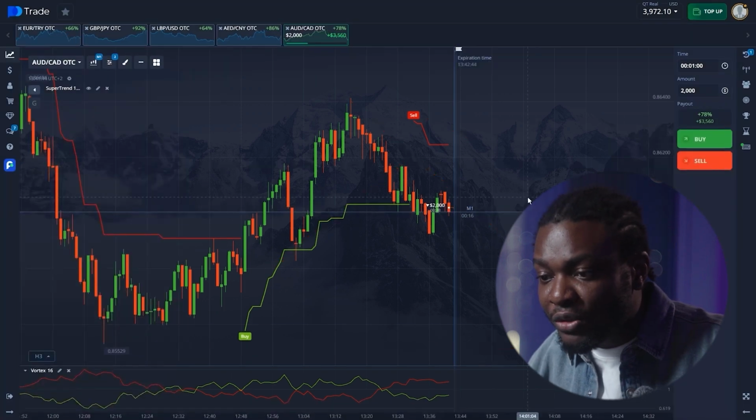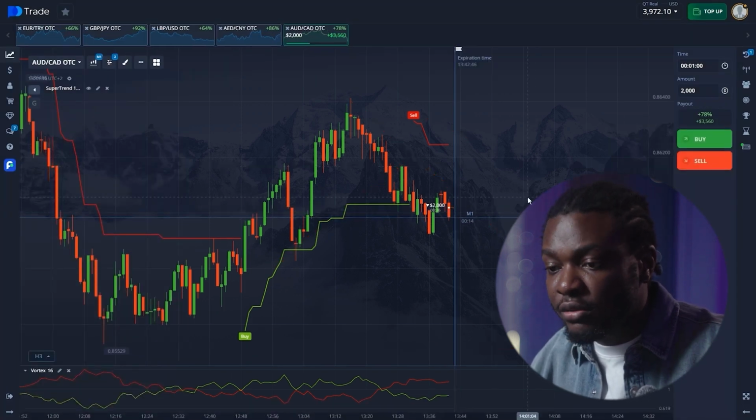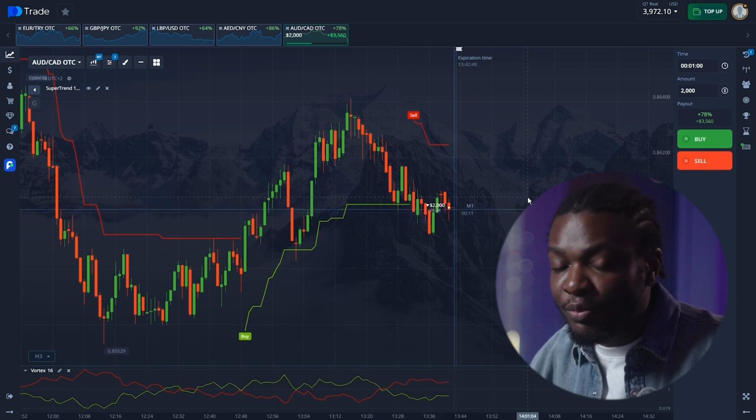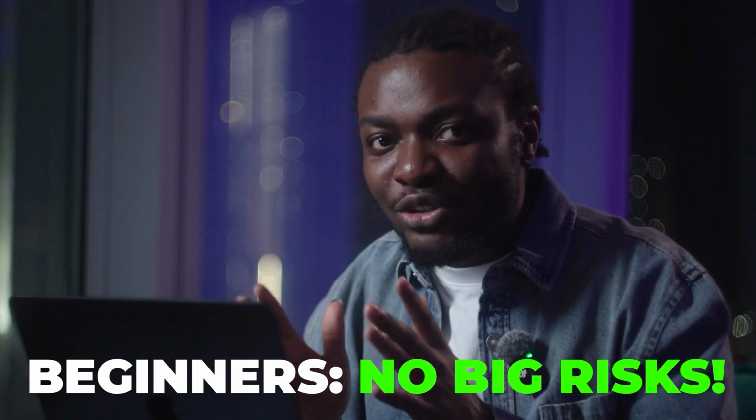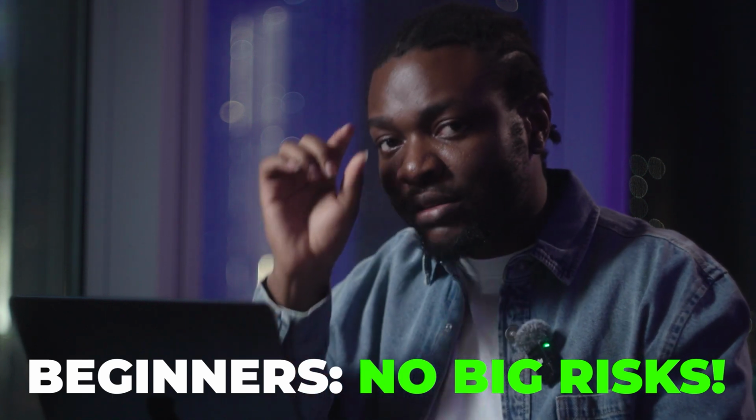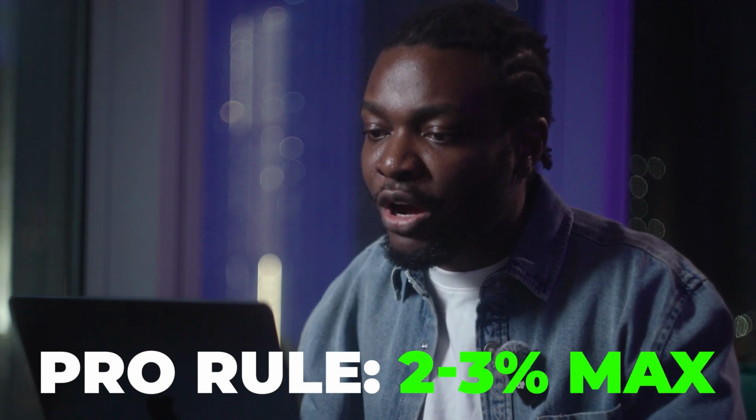This is our final trade with a risk of $2,000. I can afford this because I am well in profit. However, I recommend for beginners to avoid risking such large amounts of money. Always start small. At minimum, you should maintain capital for about 10 to 20 trades. But the professional approach is always to risk 2 to 3% of your account balance per trade. So if you have $100, don't use more than $2 or $3 for a trade.